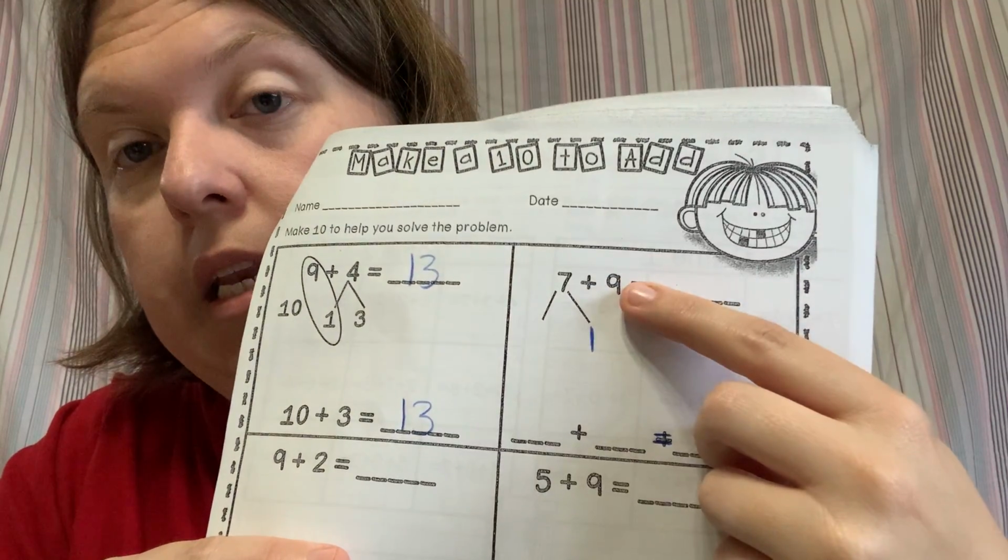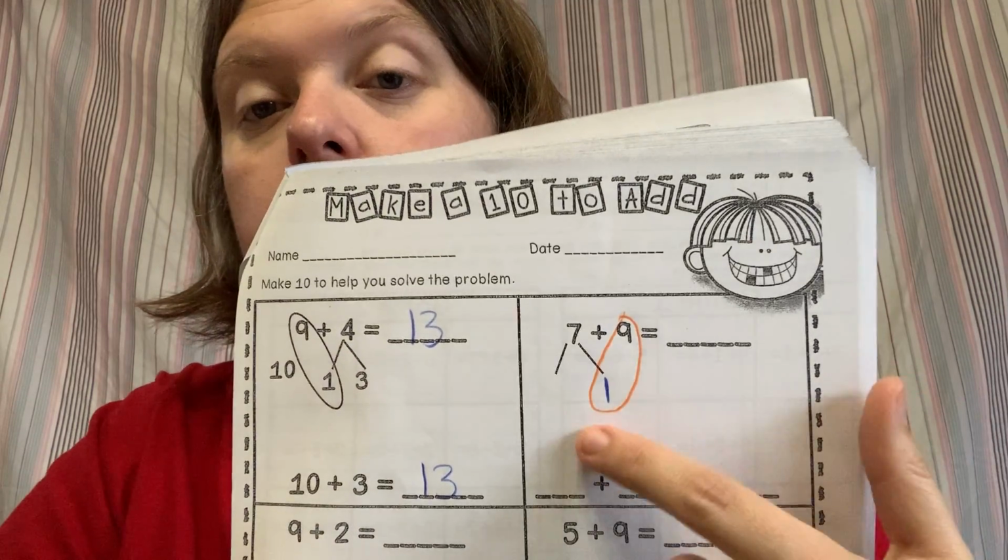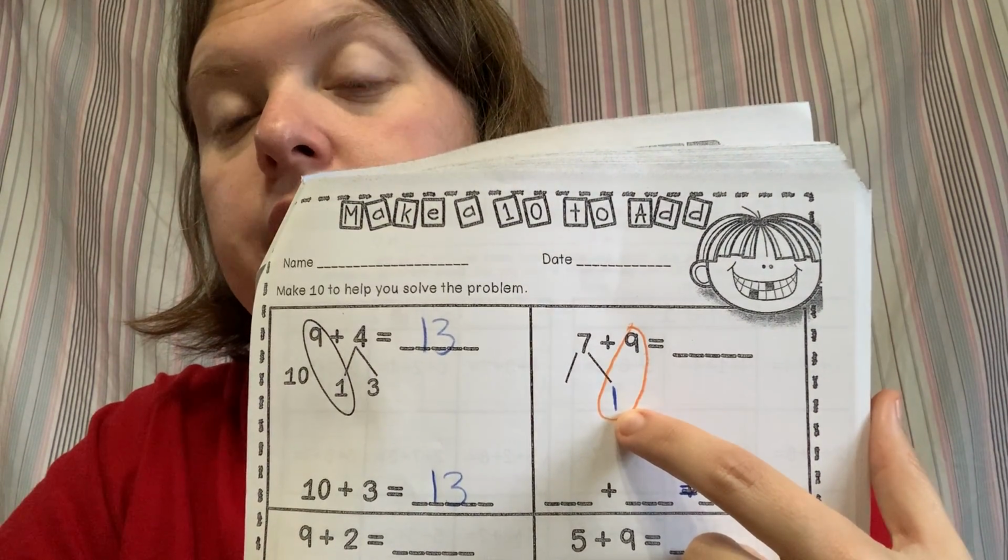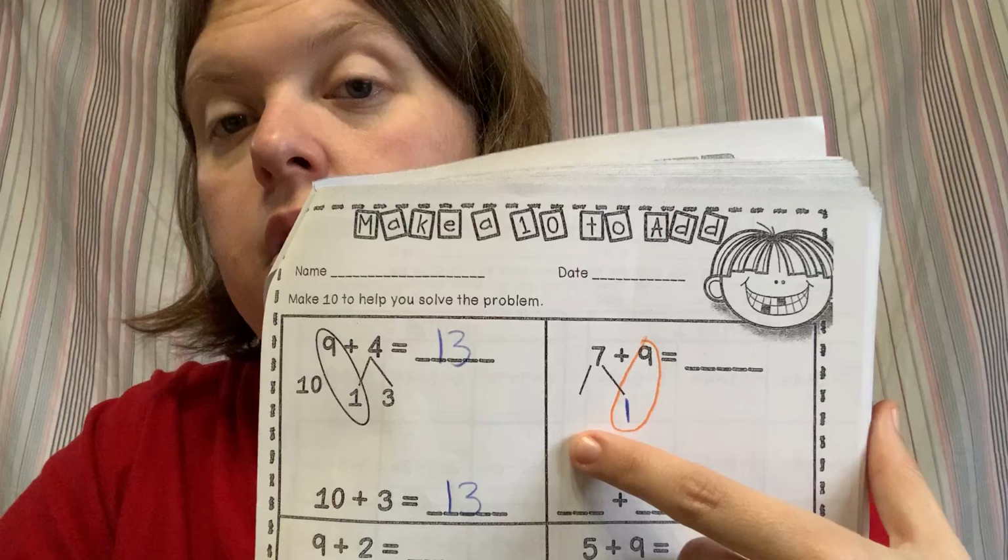Okay, so I have to borrow 1 on this side to make it 9 and 1 to give me my 10. Okay, so I've got to borrow 1 on that side. That's got to be one of my parts of my 7. What's the other part? If 1's one of my parts, what do I have to add to 1 to get to 7? 6. Good.